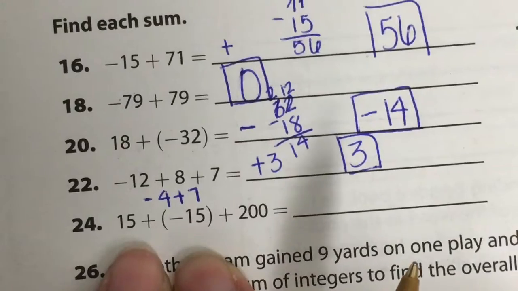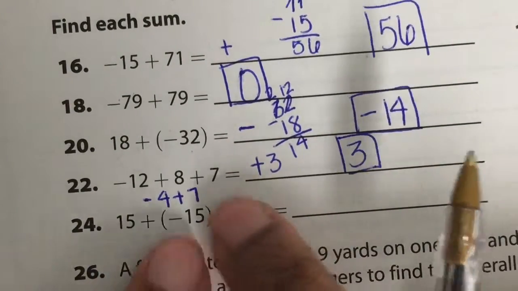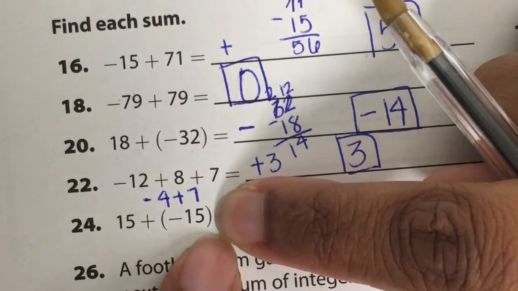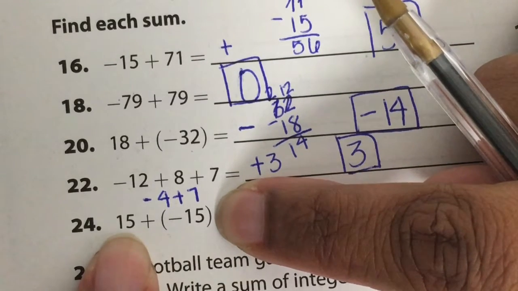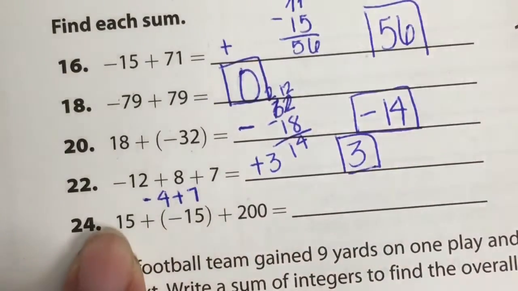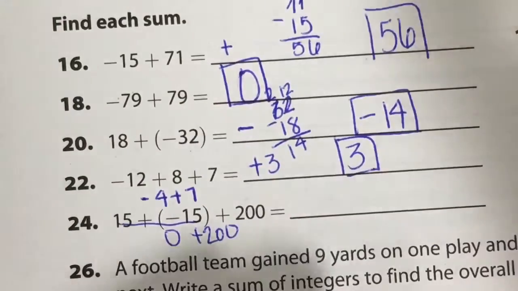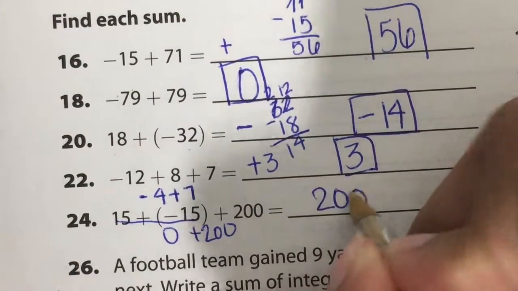All right, number 24, same thing like 22. I can go left to right, I can skip around, but I'm noticing right here I have a positive 15 plus a negative 15. If I'm adding opposites, that's going to give me 0. So then I do 0 plus 200. That's not a lot of work. It's just 200.